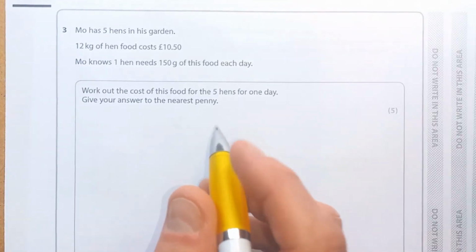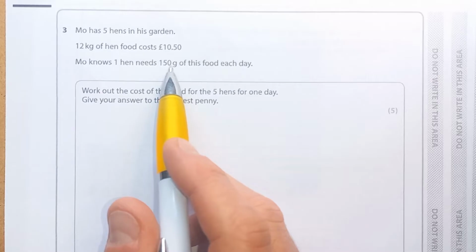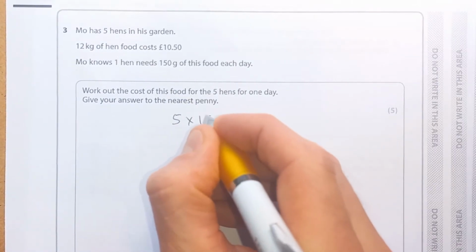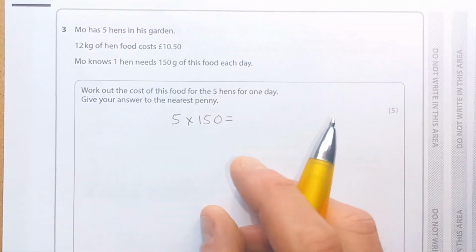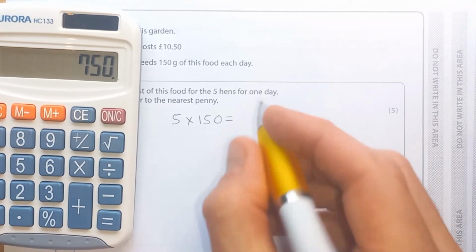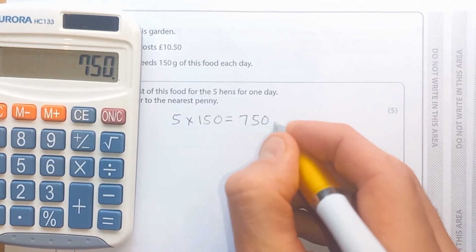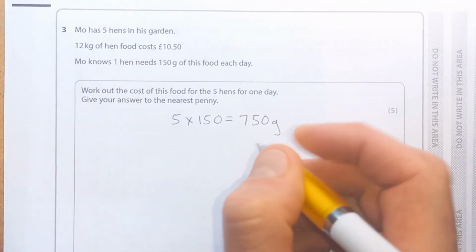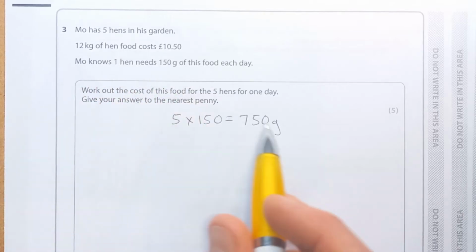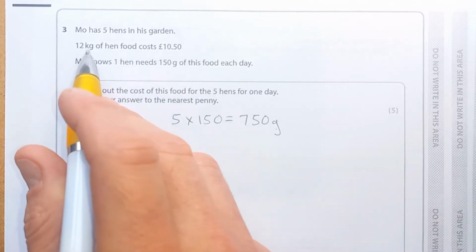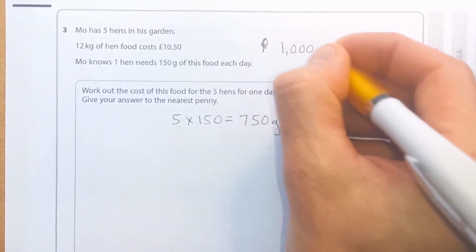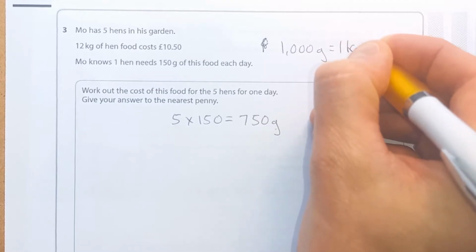Right, so we've got 5 hens. They need 150 grams a day. So we're going to do 5 times 150, we get 750 grams. Okay, well, the price, we're giving it in kilograms, but we've got grams here. So what we can do is convert this. So I know that we've got 1,000 grams in 1 kilogram.